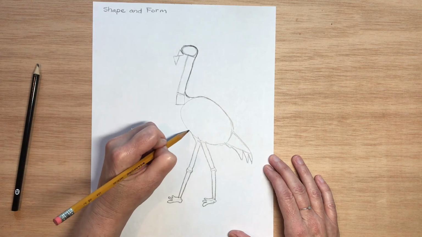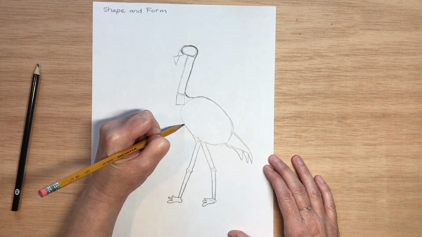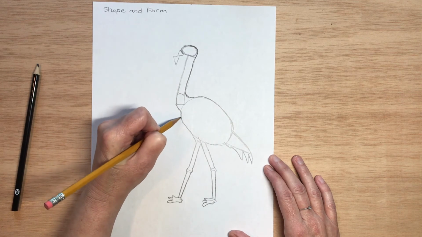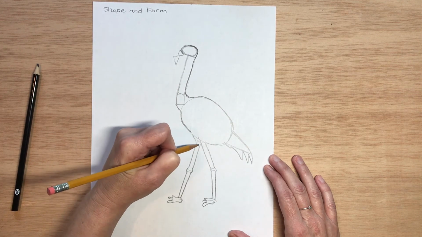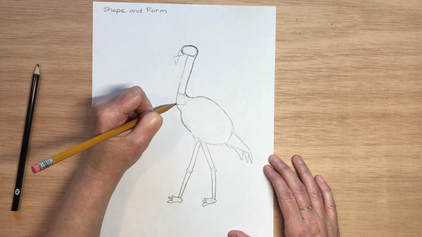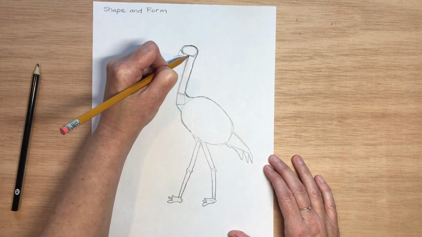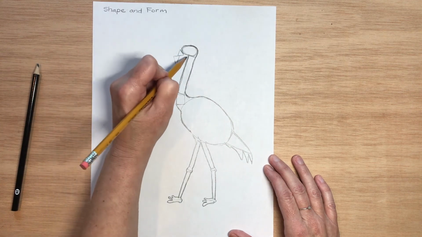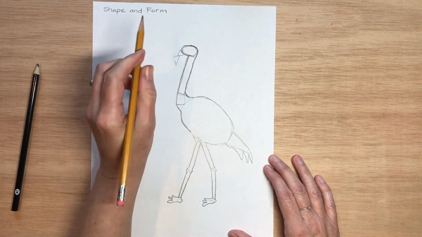Okay, let's bring this up here. So see how we just connected that line right there? But the shapes serve kind of like a frame for us. Okay, so now we have his neck.